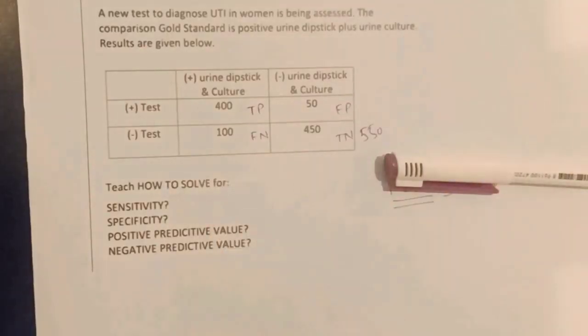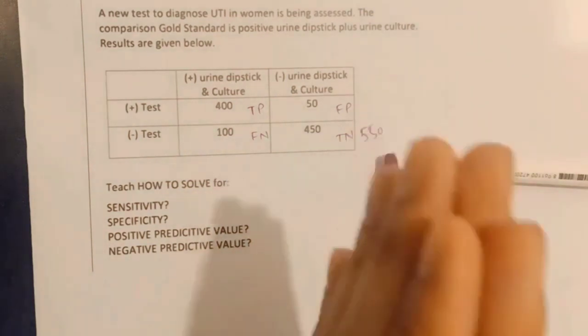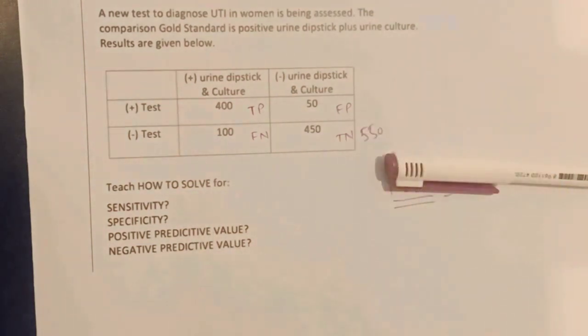Now moving on to the next concept, negative predictive value. It simply means if a test is negative for UTI, what is the likelihood that the person actually does not have UTI? I know you're still confused. Let's simplify it with the example.